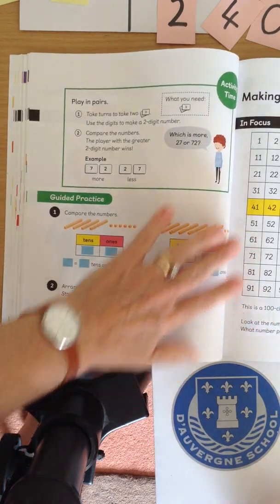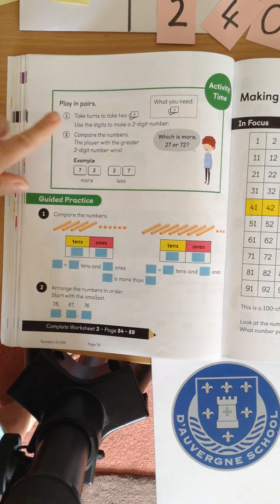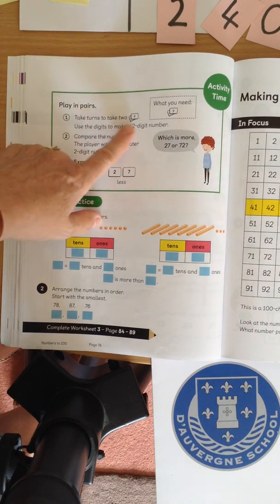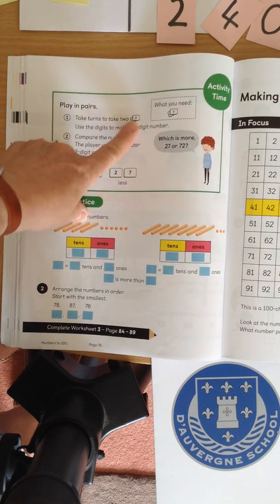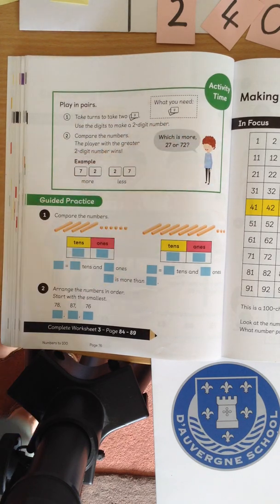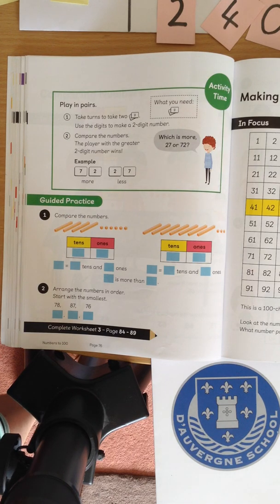Here we go. We have a little game again, a little activity to do. It's asking you to play in pairs. You might need to play on your own if there's no one to play with at home. But if you can make yourself some digit cards and take turns to take 2 digits and use them to make a 2-digit number. So here, for example, we've got a 7 and a 2.